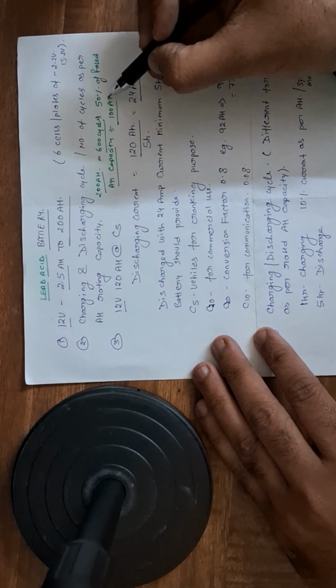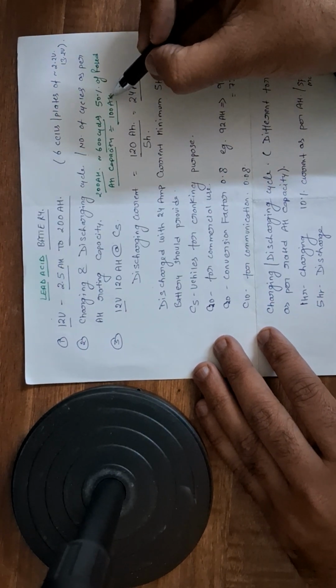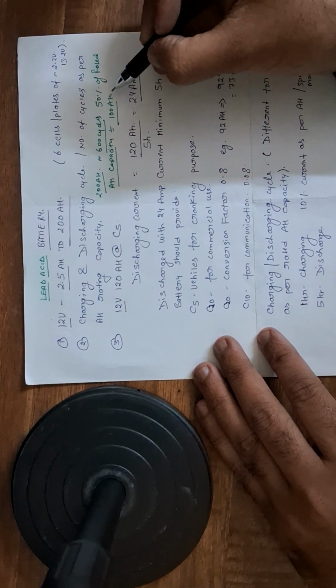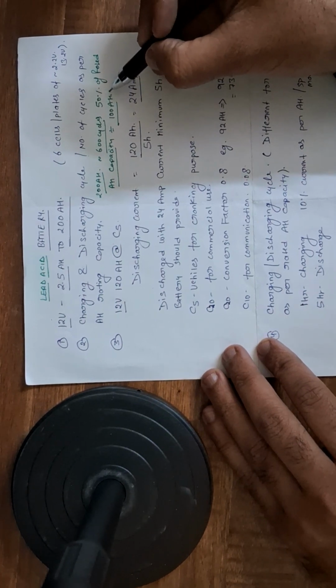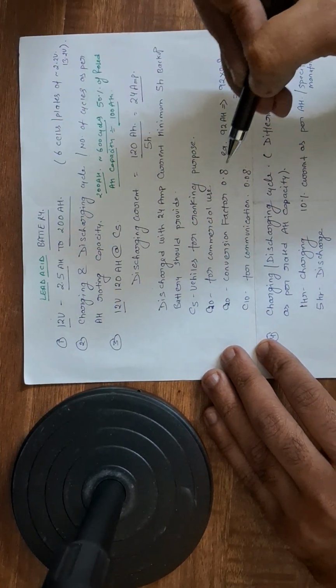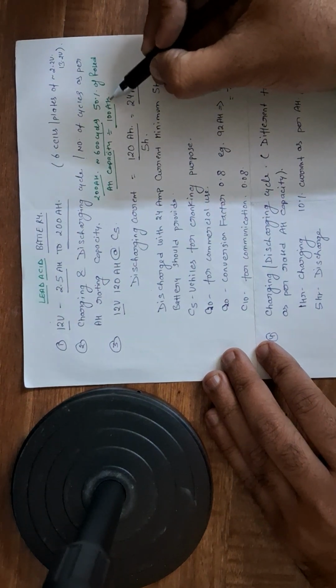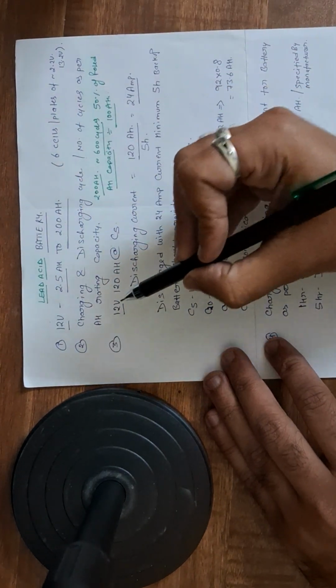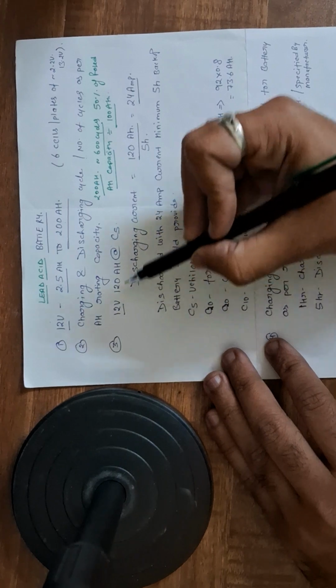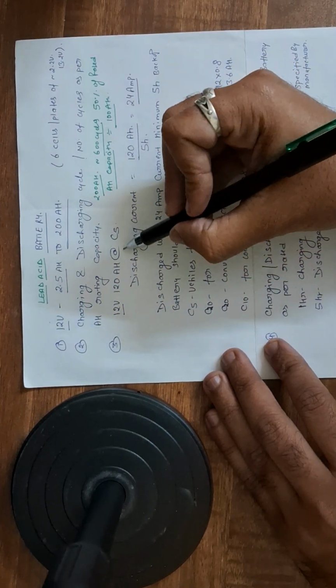In the commercial market, we generally get all these things in warranty form, like 2 years and so on. But since we have done testing at lab level, I am able to tell you all these details. For example, we can take a 12-volt battery of 120 AH at C5 rating.